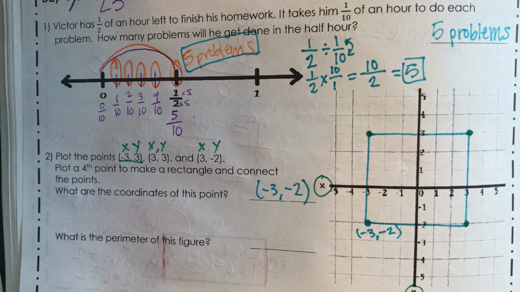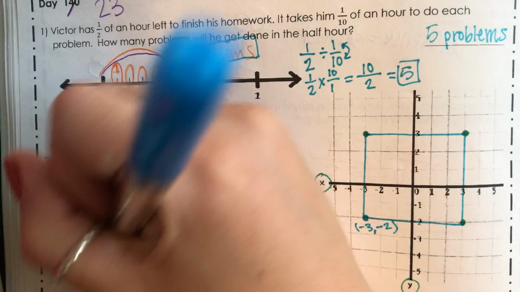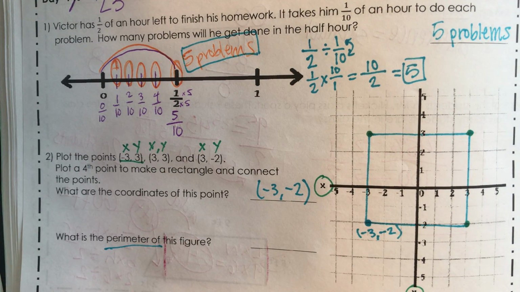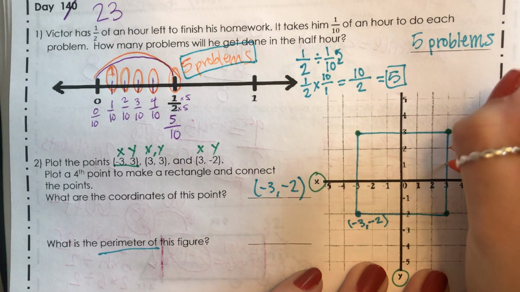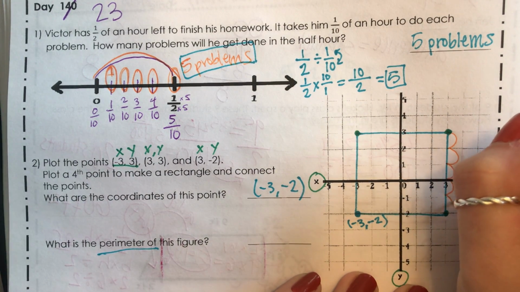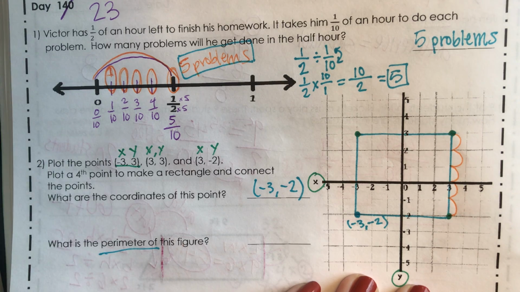Alrighty. The next question it asks is, what is the perimeter of this figure? So we've got to go ahead and figure out what each of these side lengths are. Well, looking here, we can go ahead and say 1, 2, 3, 4, 5. This one is 5.